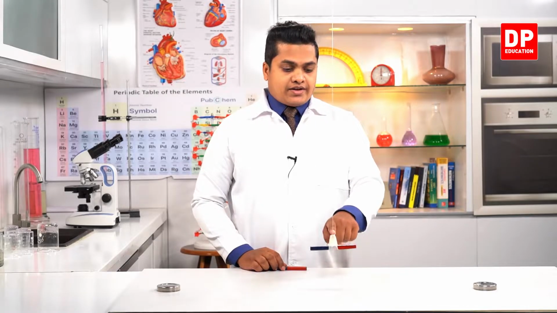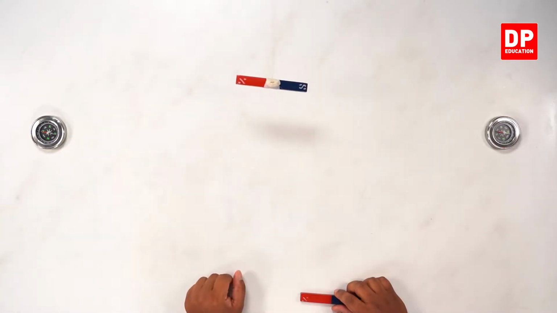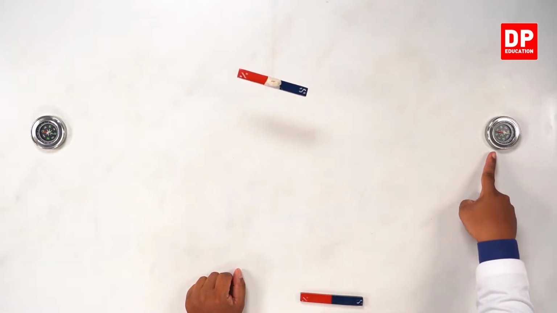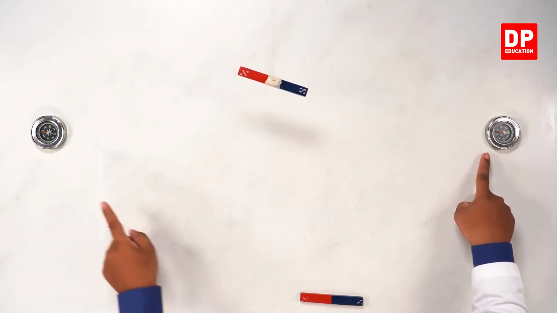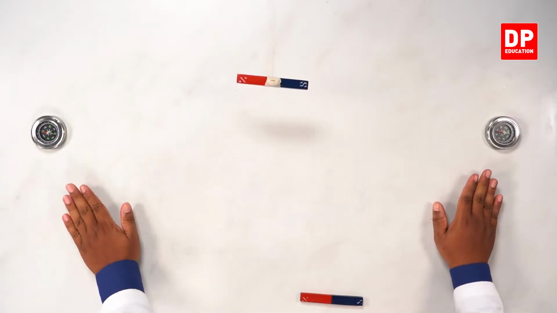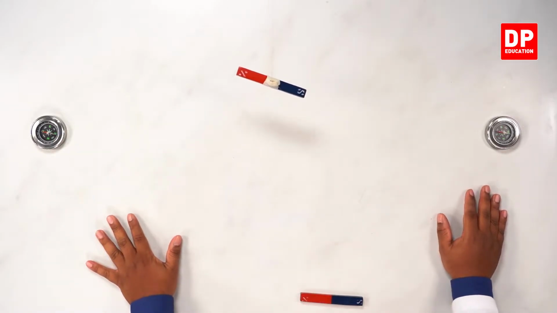Now I have a magnet here, you can see. The north pole of this magnet is pointing in that direction, and also I have a compass here. These are the two compasses that I have, about one meter apart from each other, right?